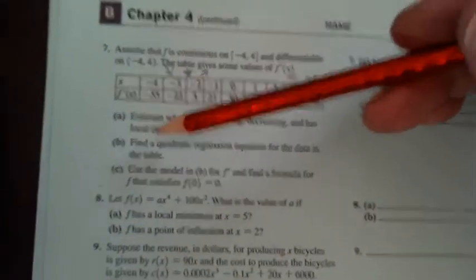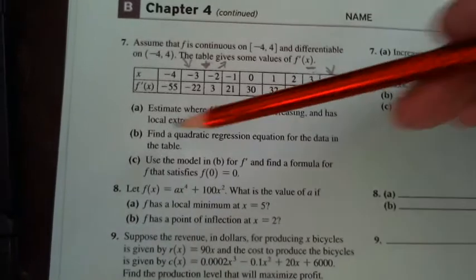Find a quadratic regression for the equation for the data in the table. Okay.